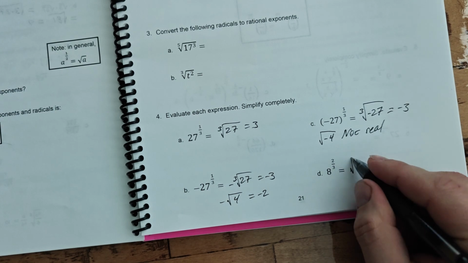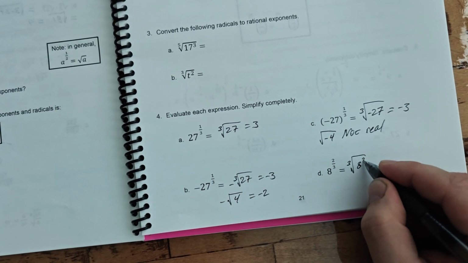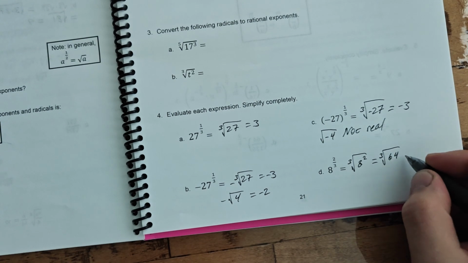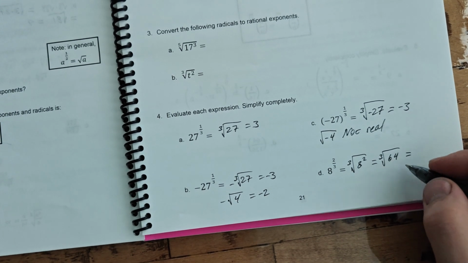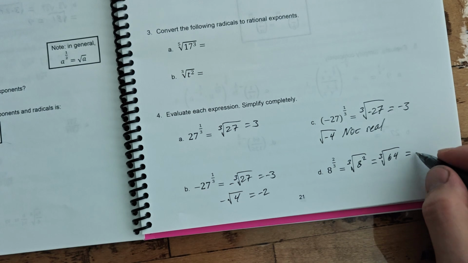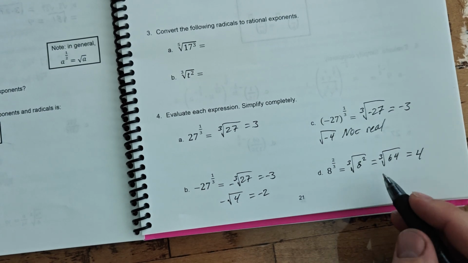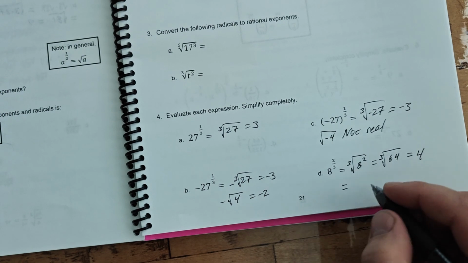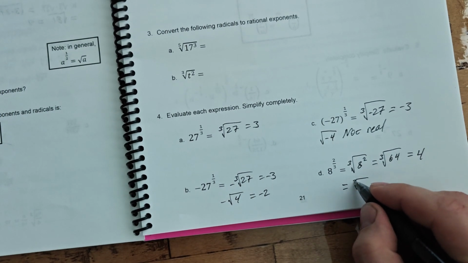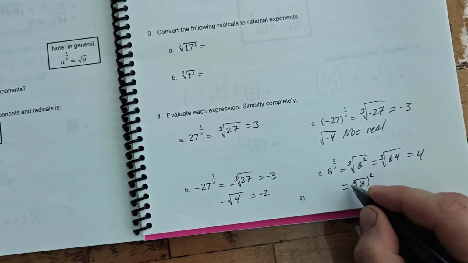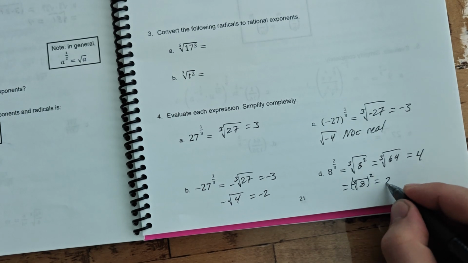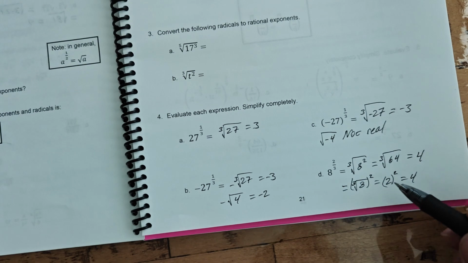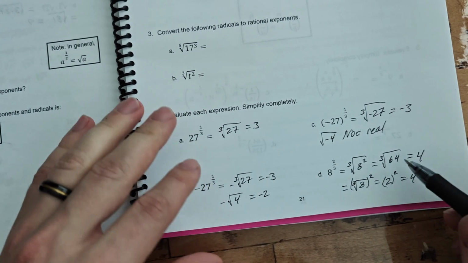You can write this as the cubed root of 8 squared, which is the cubed root of 64, which is equal to 4 times 4 is 16, times 4 is 64. That's equal to 4, which is a little bit more complex. Or you can write this as the cubed root of 8, squared. Cubed root of 8 is 2. 2 squared is equal to 4. Same answer, but the second way is a lot simpler than the first way.